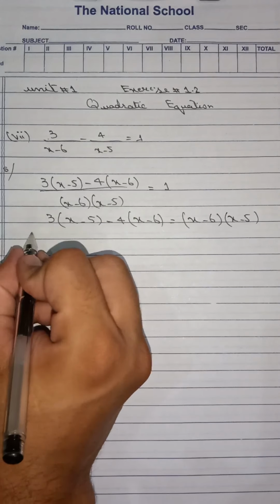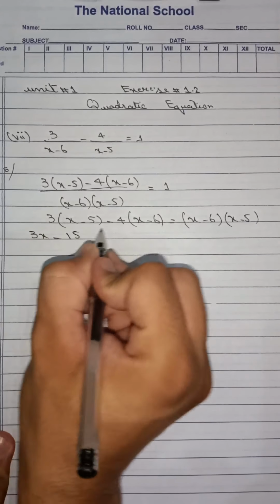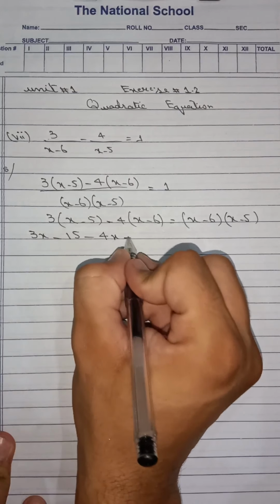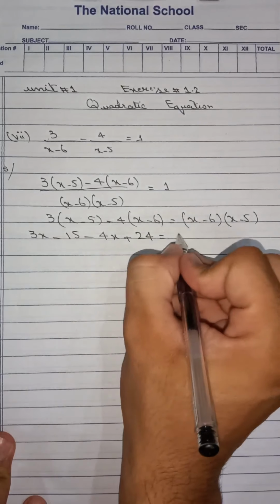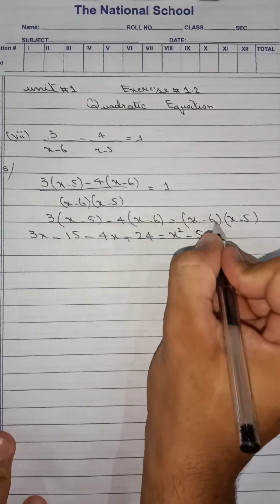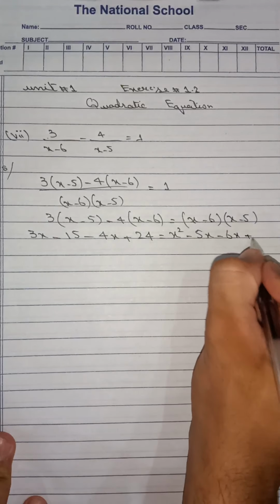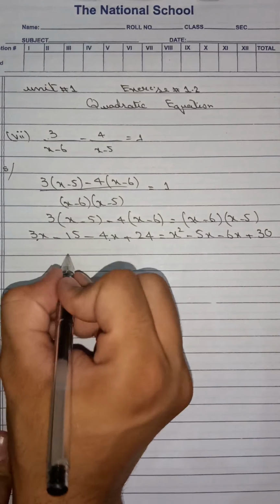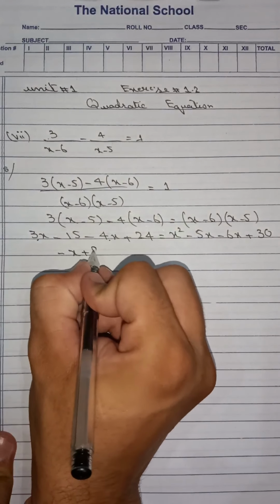Now 3 into x is 3x, 3 into minus 5 is minus 15, minus 4 into x is minus 4x, minus 4 into minus 6 is plus 24, is equal to x multiplied by x, x square, x into minus 5 is minus 5x, minus 6 into x is minus 6x, and minus 6 into minus 5 is plus 30. 3x minus 4x is minus x, and 24 minus 15 is plus 9.